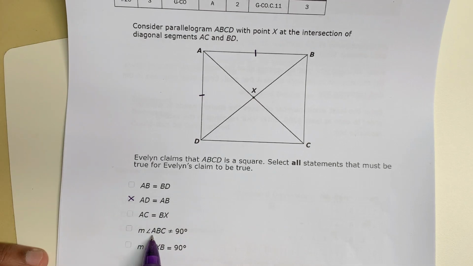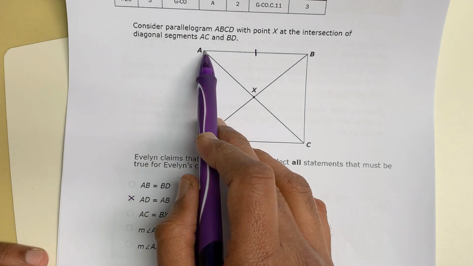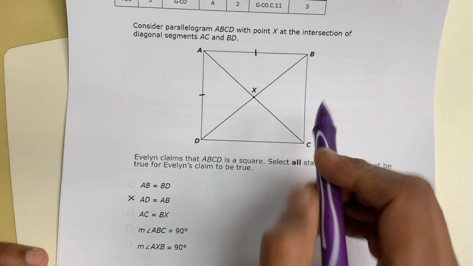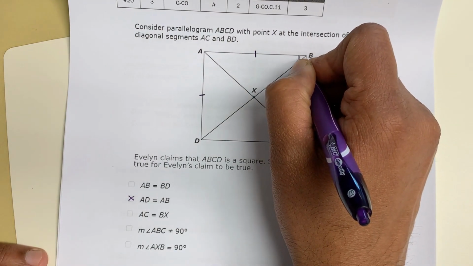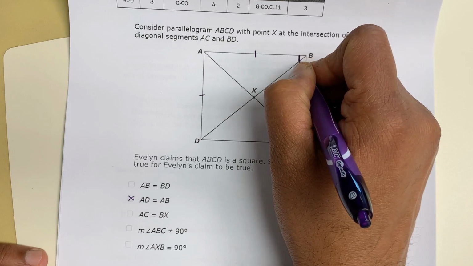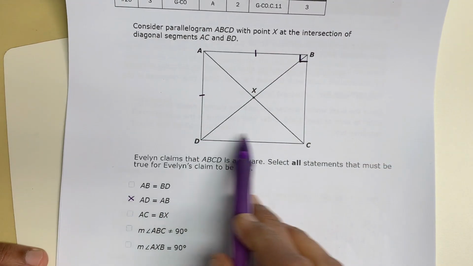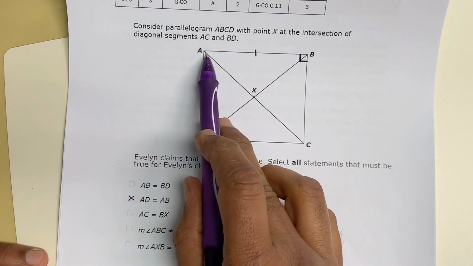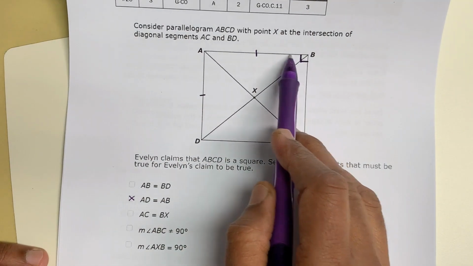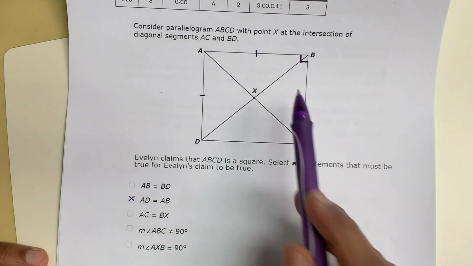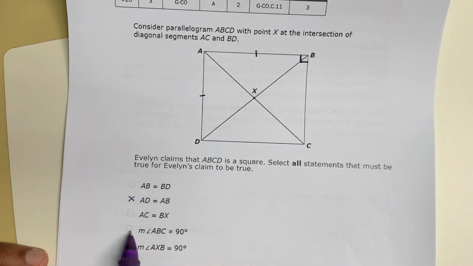Let's go to the next one. It says measure of angle ABC is not equal to 90. So this angle is not equal to 90. And you can in fact see that it has to be 90, because the angles inside the square are 90-degree angles. These corners meet, they are perpendicular, so they meet at 90 degrees. So this is not a true statement.